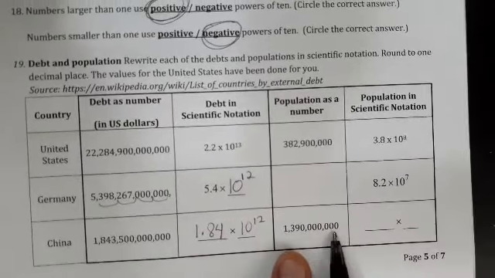So 2.8 is the number it's going to give us out in front, times 10. And now we want to think, is this a really big number or a really small number? It's a really small number, less than 1. We're moving 8 spaces, so this overall should be negative.